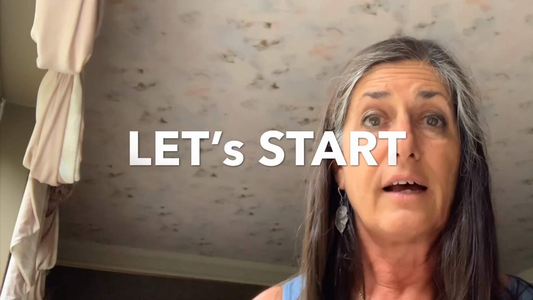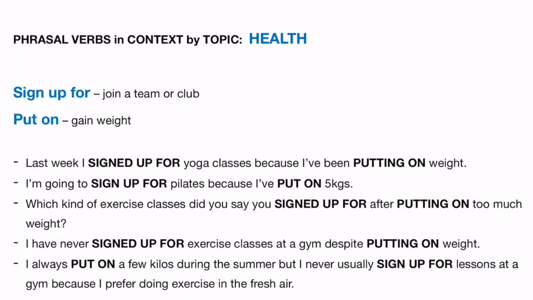So let's start. Have a look here at this document. Phrasal verbs in context by topic. Health. The first phrasal verb I'd like to practice in context is sign up for. This means to join a team or a club. And the other one is to put on, which means to gain weight.